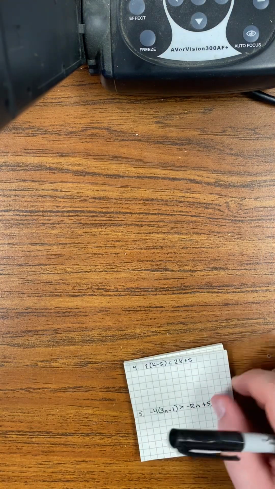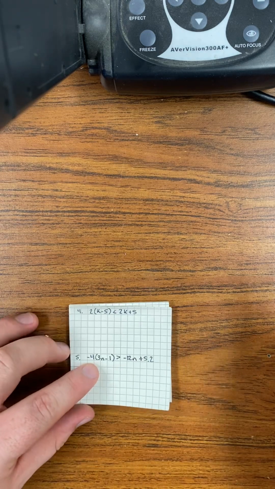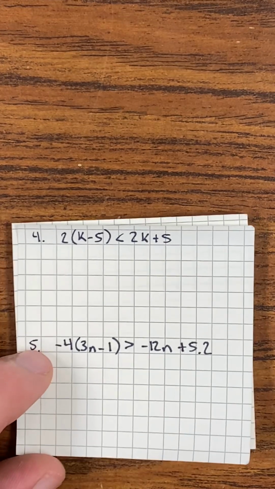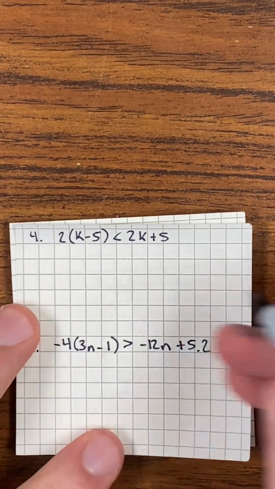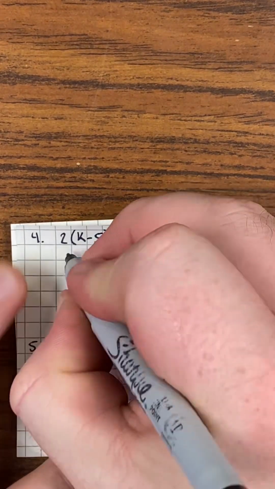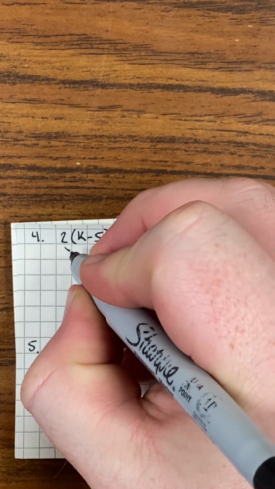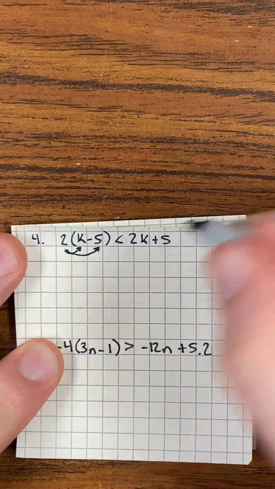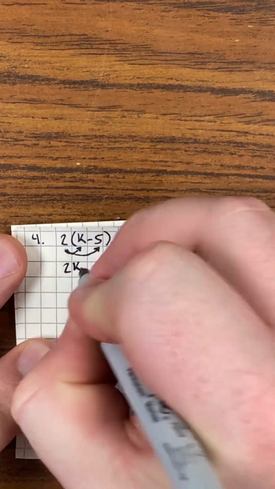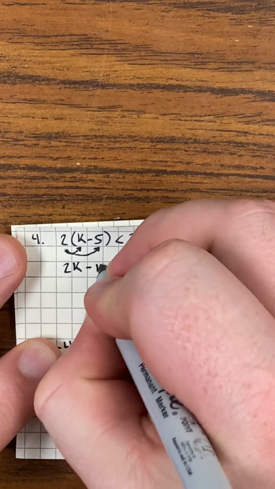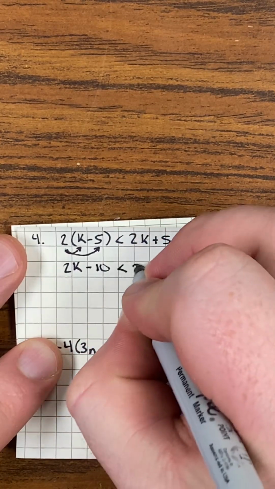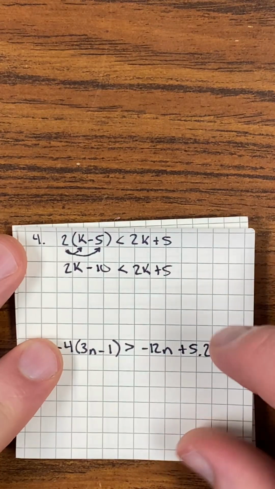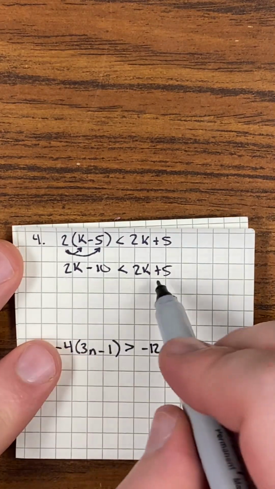Okay, welcome back. We're going to go ahead and work on this, and I'll zoom in on this part so we can see what's going on. Okay, so I'm going to go ahead and solve number 4. First step is I'm going to distribute this 2. When I go to distribute the 2, I end up with 2 times k minus 10 is less than 2k plus 5.